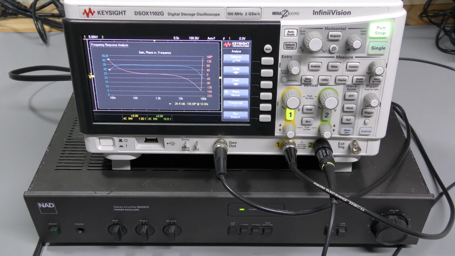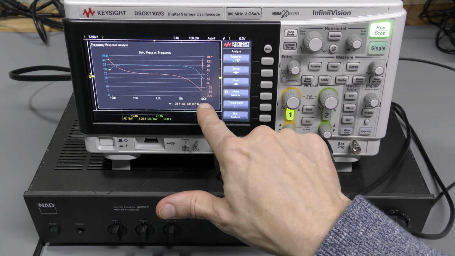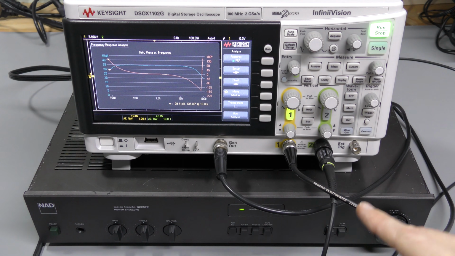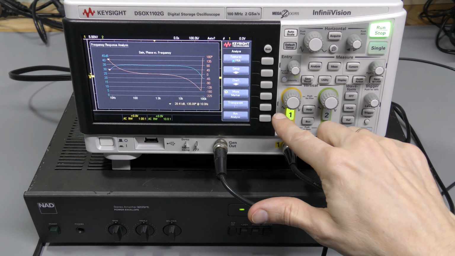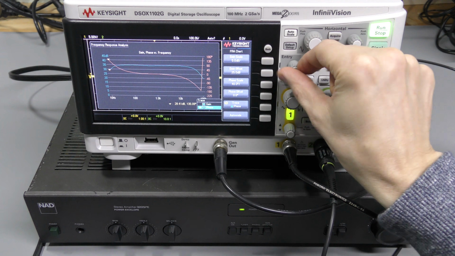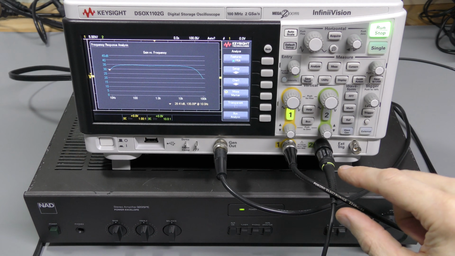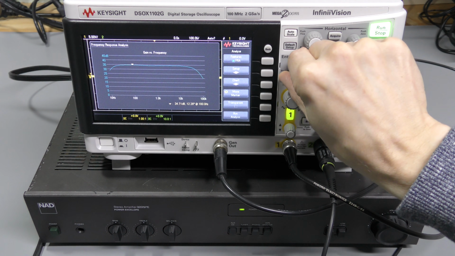Here we are. Something strange happened to the phase shift around 100 kHz, and we don't really care about phase shift at the moment. Let's disable it here on the chart. And there you go.